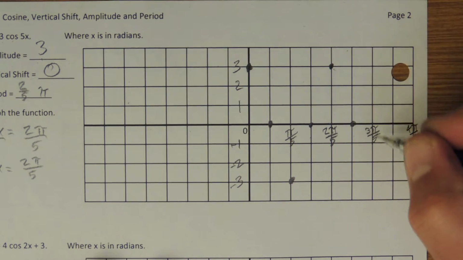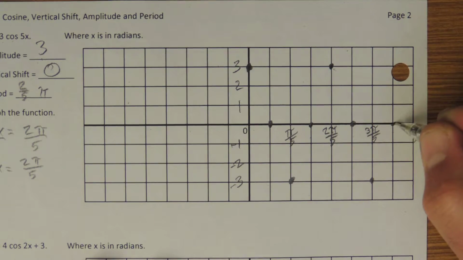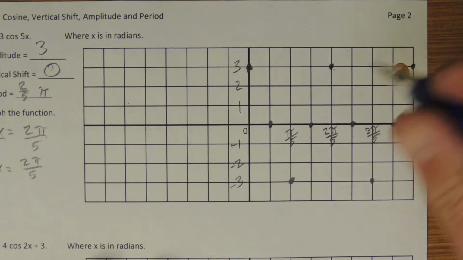I've established a pattern. You can just follow that pattern.